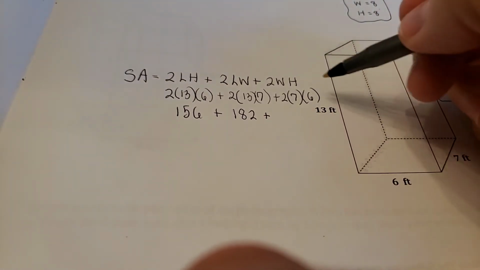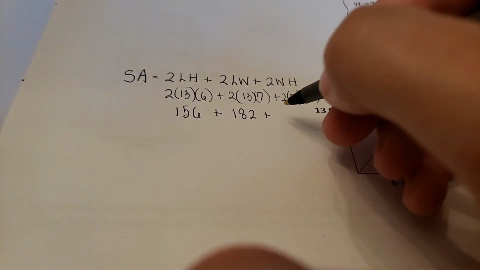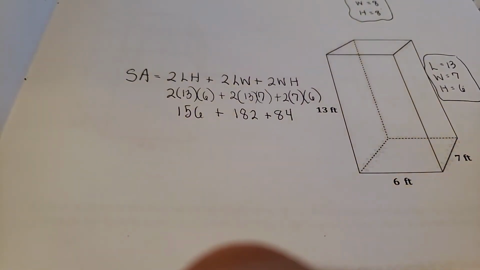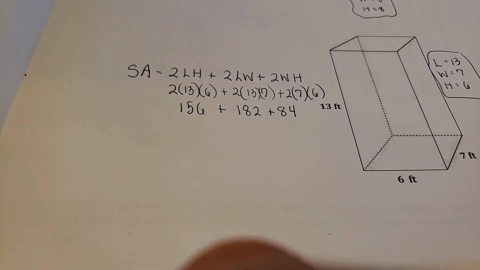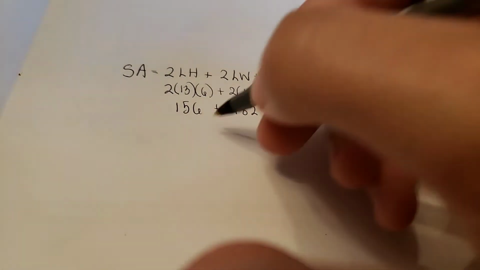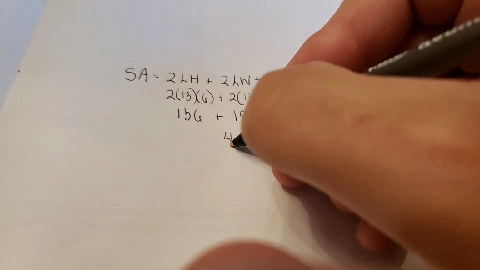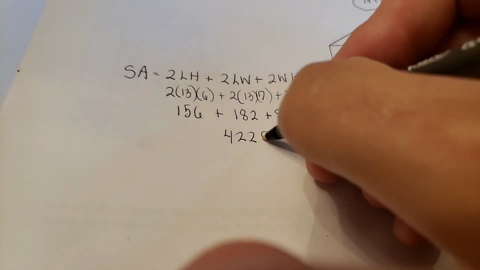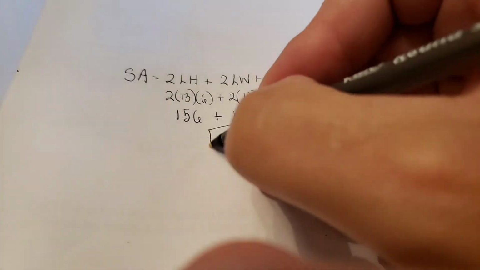And then 7 times 6 is 42, times 2 is 84. And if I had a calculator, I would just add these all up, and I would get 422 feet squared, the surface area.